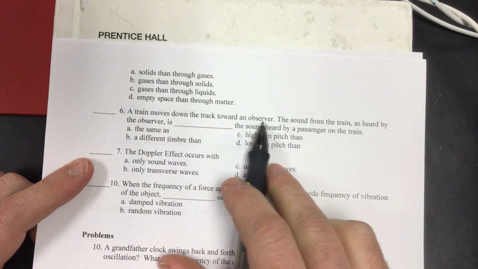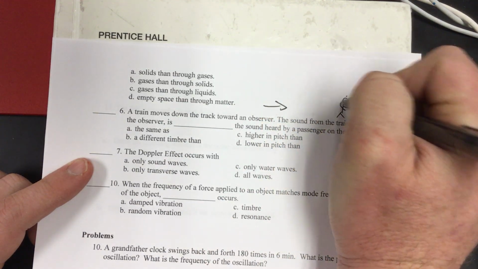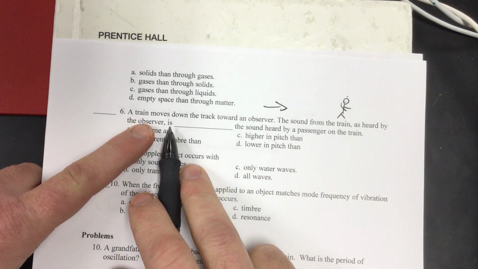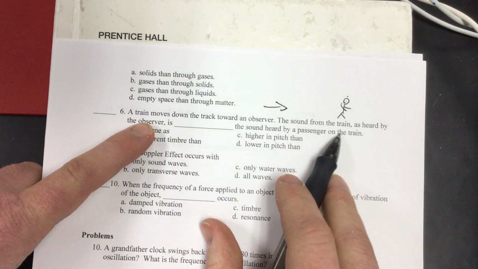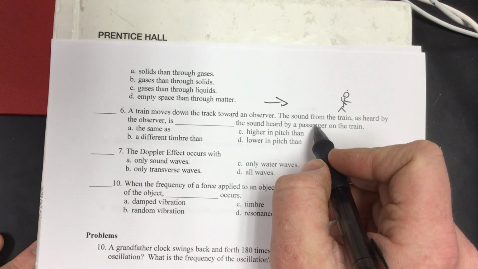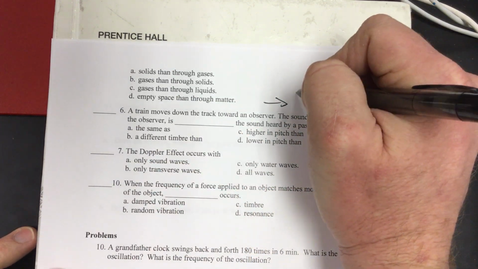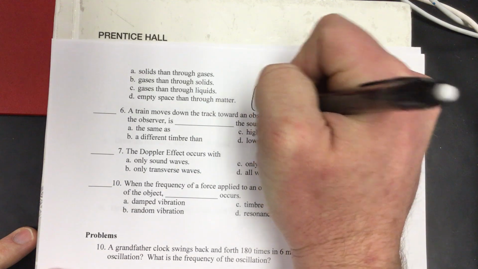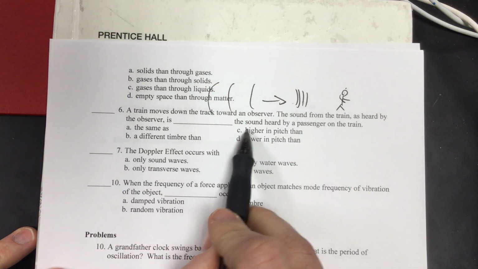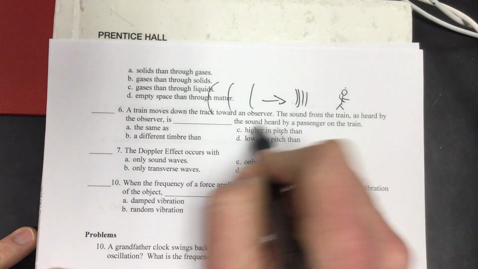A train moves down the track towards an observer. So we've got a train moving this way, and here's the observer. As heard by the observer, what sound is this? Is blank the sound heard by the passenger on the train. So the passenger on the train is going to hear the same sound as the train's producing. So that would be the same, A. But the observer is going to hear a scrunched up wave versus a stretched out wave. So it's going to hear a higher frequency. And so we want higher pitch. Pitch and frequency are the same thing. So higher in pitch, C.